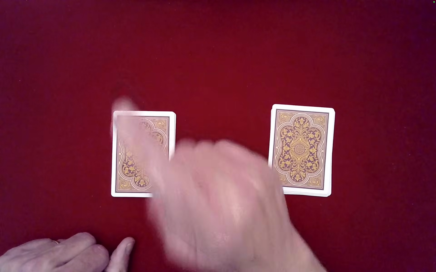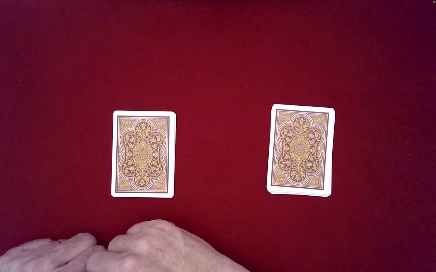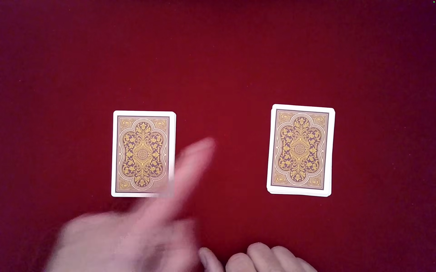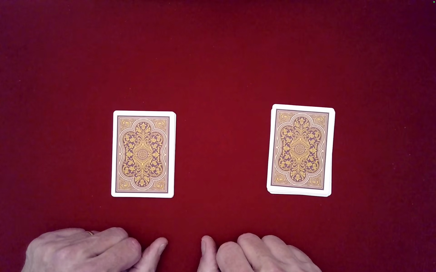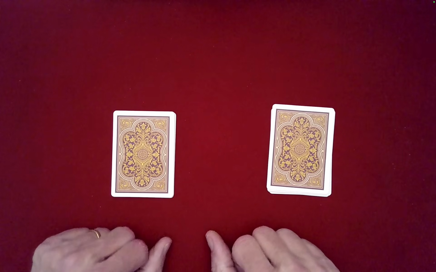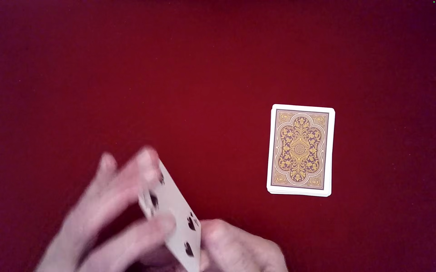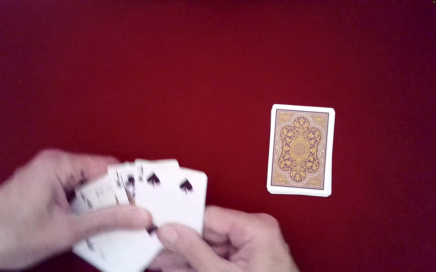So for the first time, spectator A, what was the card that you saw at the beginning? And of course, they're going to say the Ace of Hearts, right? Spectator B, what was your card? Ace of Spades. Okay, well, let's just see. Did either one of you or both of you get swallowed up by the Bermuda Triangle? Let's just take a look.